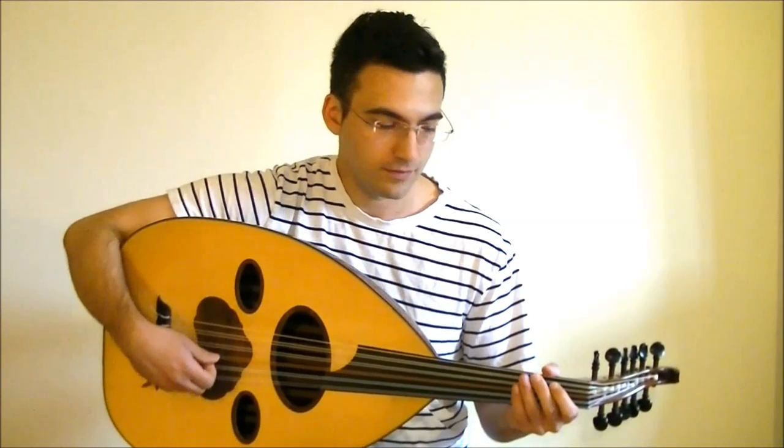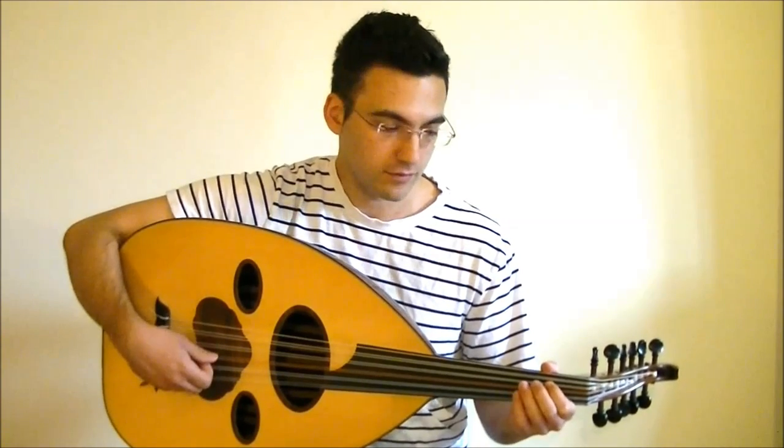Jins Rast is a sequence of 4 notes characterized by whole step, 3/4 step, 3/4 step. Usually, Jins Rast starts on either G, C, or F. So if you're starting on G, it's G, A, B quarter flat, C.